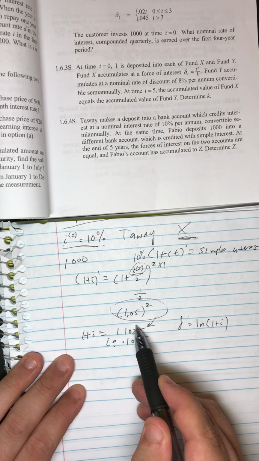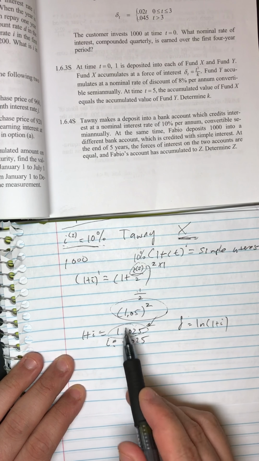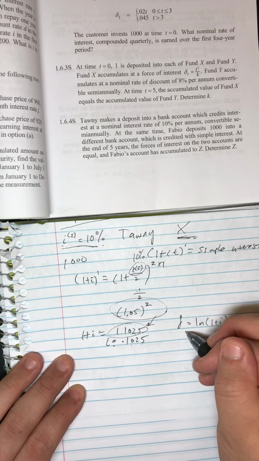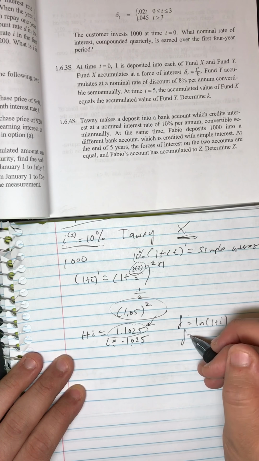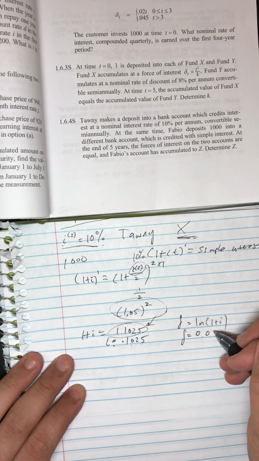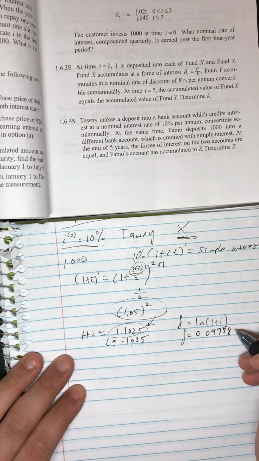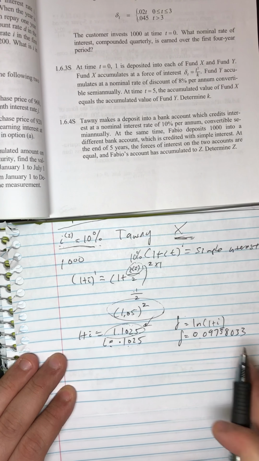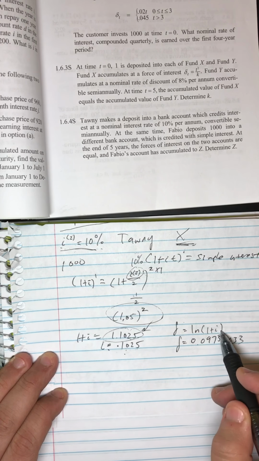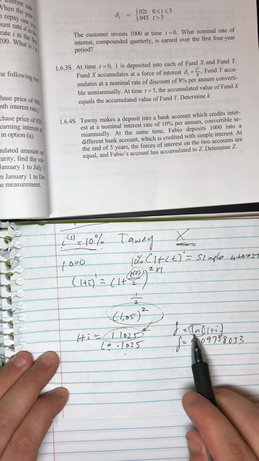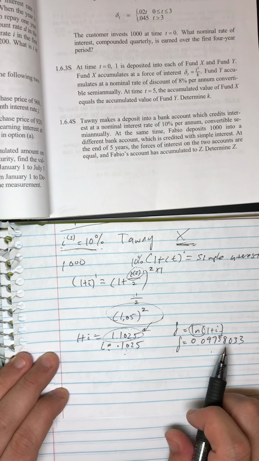So we just plug this one in, which gets us delta equaling 0.09758033. Because we just plug this in and then calculate the natural log to get this value.